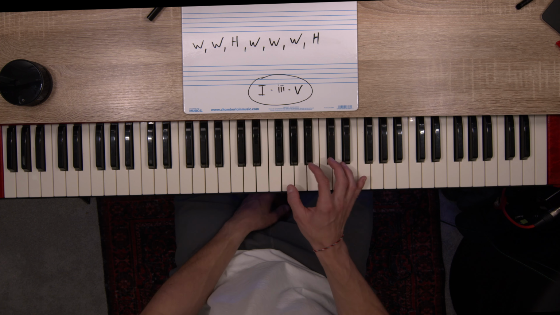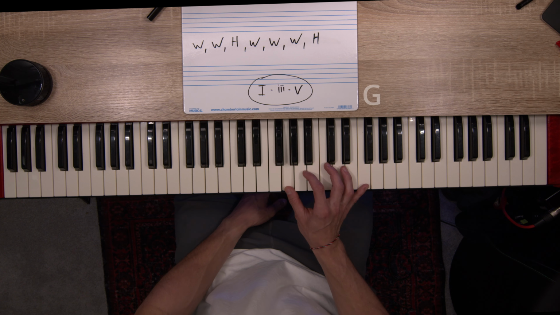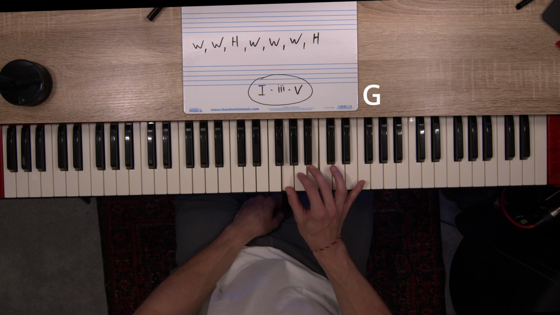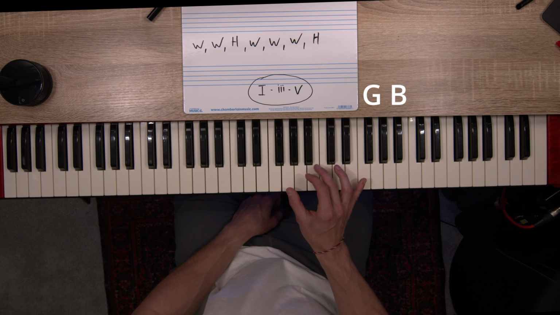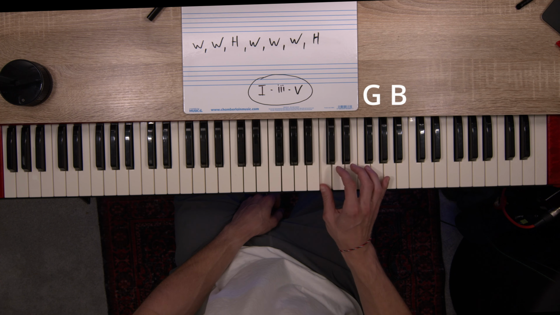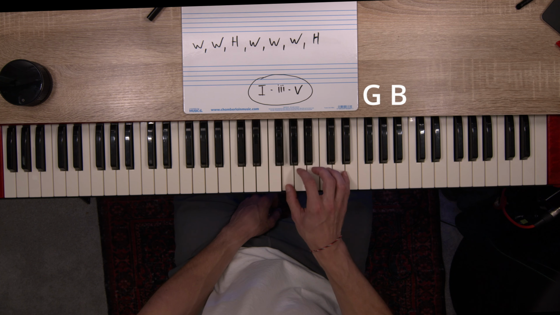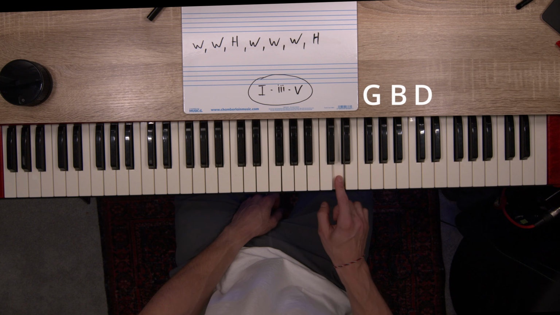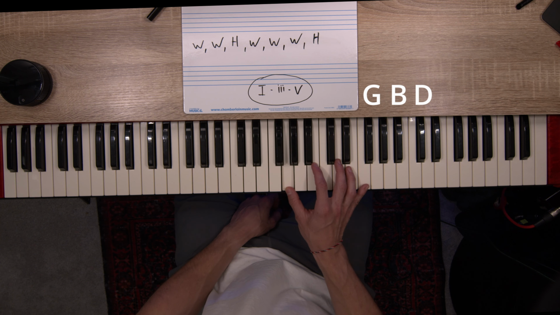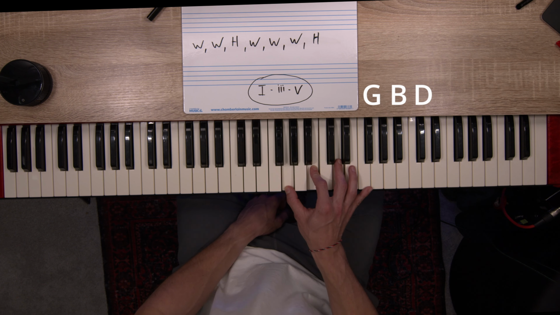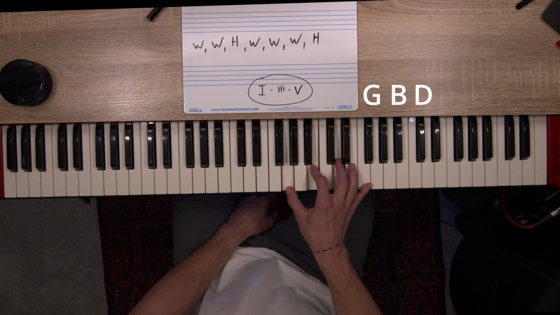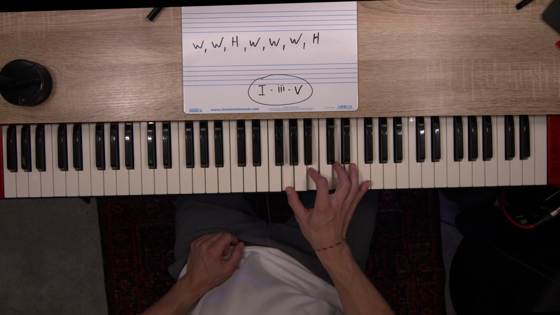So our first, very simply, is G. So now that we know the scale, there's our third note, the B. And where's our fifth note? That's our fifth. 1, 2, 3, 4, 5. So it's this D. So it's G, B, D. There's our G major. We've learnt our third chord.